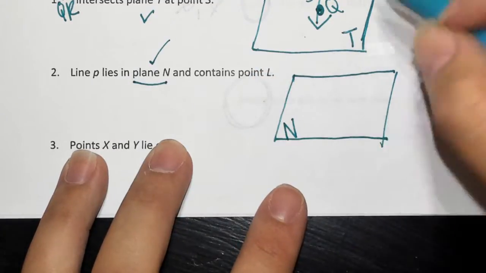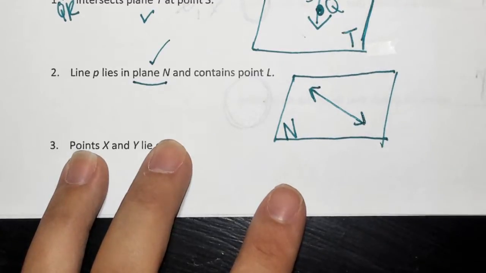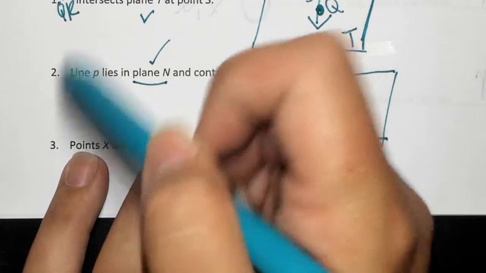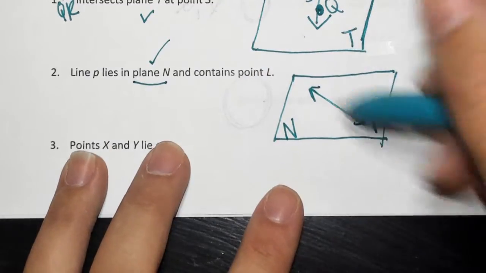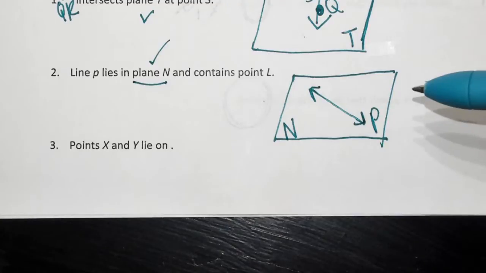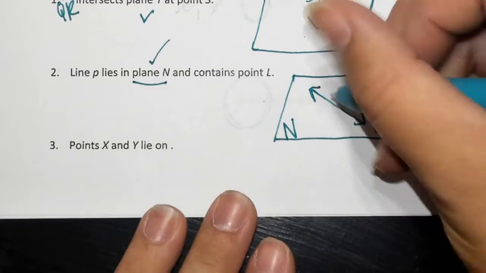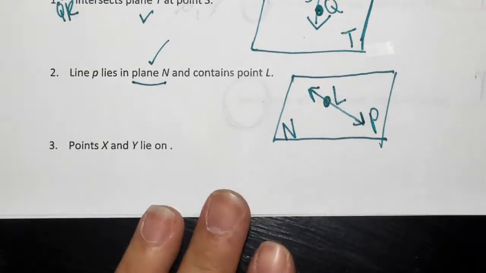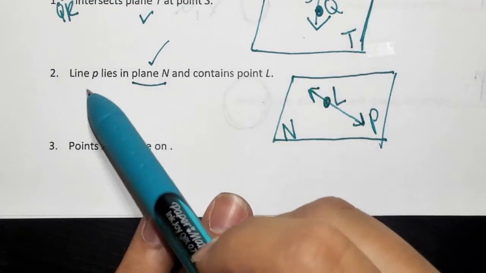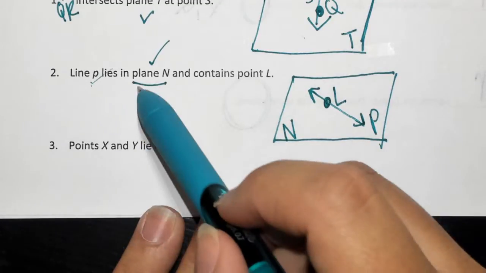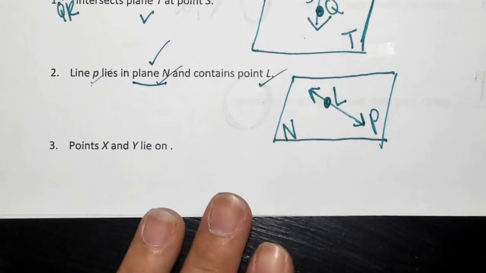Okay, so anyway, draw a line. Now, P is not a point. It's the name of the line. So it doesn't matter. You just put it somewhere around the line. What's the only point that I know that's on here? L. Are we done? Line P, check. Lies in plane N, check. And contains point L, check.